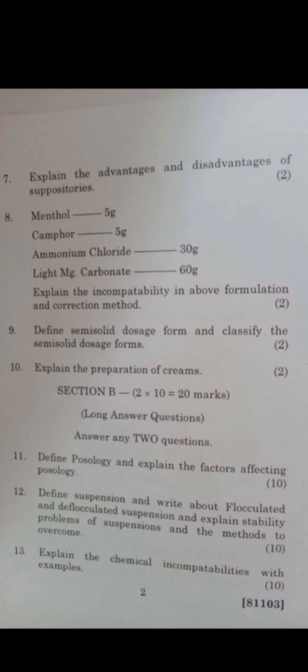And next, here: menthol 5 grams, camphor 5 grams, ammonium chloride 30 grams, light magnesium carbonate 60. Explain the incompatibility in the formulation and the correction method. In every formulation, only when one compound is compatible with another compound do we make it a formulation, right? Here they have given 4 different chemicals. So try to mention whether menthol is compatible with camphor, ammonium chloride and light magnesium carbonate, and why or why not, and if it is incompatible, try to mention the correction method.